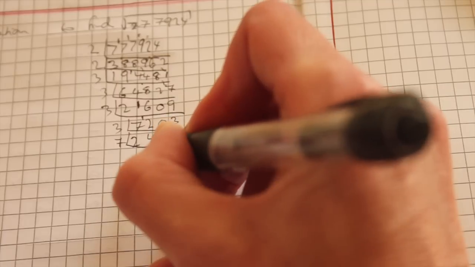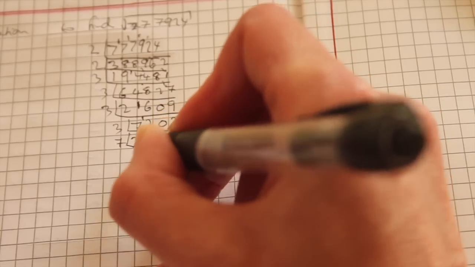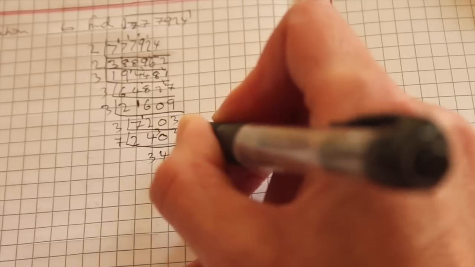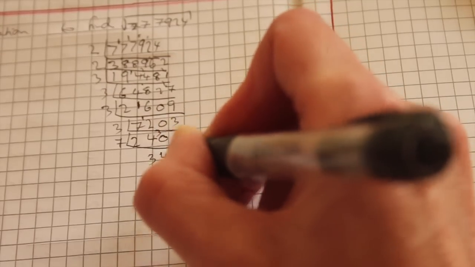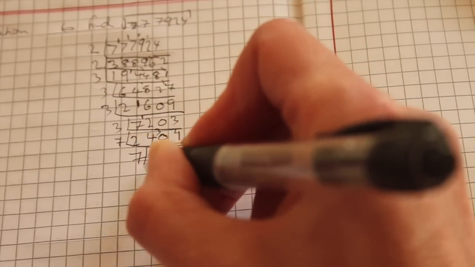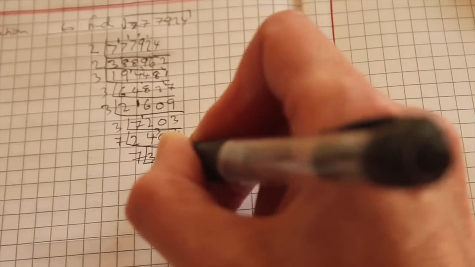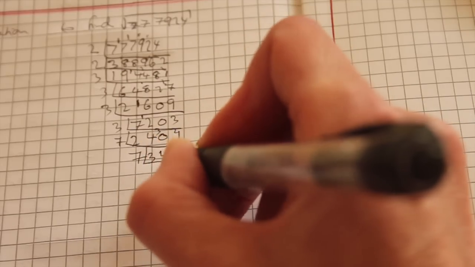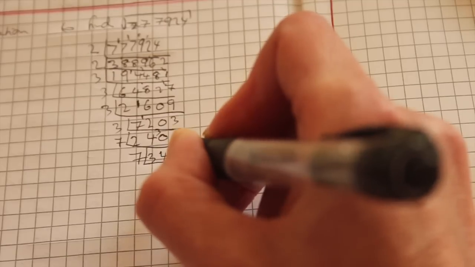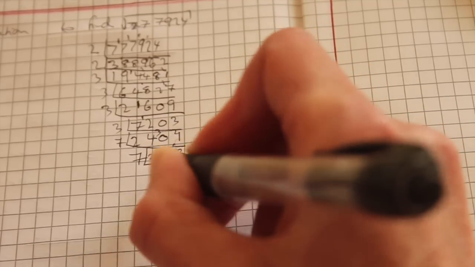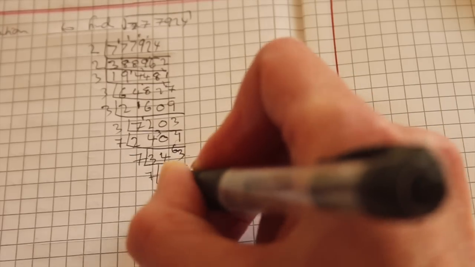7 into 24 goes 3 times with 3 over. 7 into 30 goes 4 times with 2 over. 7 into 21 goes 3 times. Divide by 7 again. 7 into 3 doesn't go, carry it over. 7 into 34 goes 4 times, 7 fours are 28, and there's 6 left over. 7 into 63 goes 9 times. Divide by 7 and divide by 7 again.